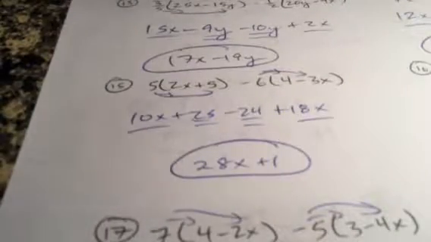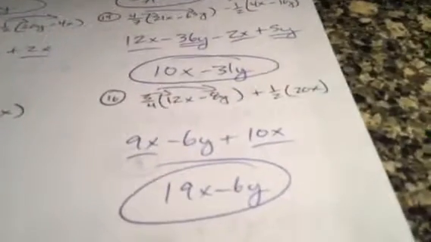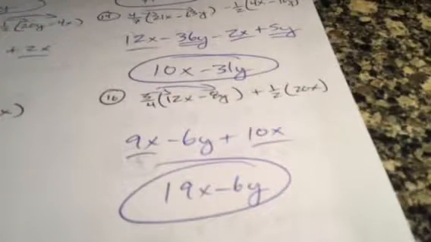There's the answer to 15. Again, pause this whenever you need if I'm going too fast. Hopefully the quality is not too bad. No shaky hands here when we're using the iPad.